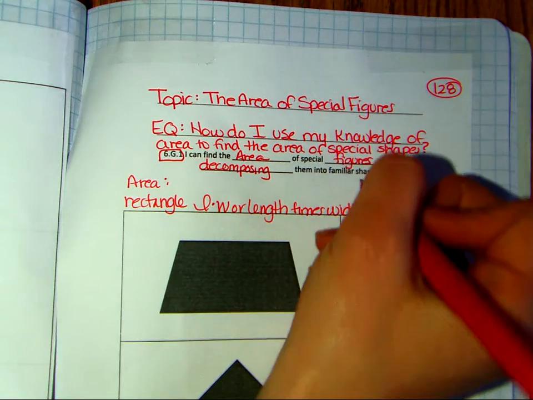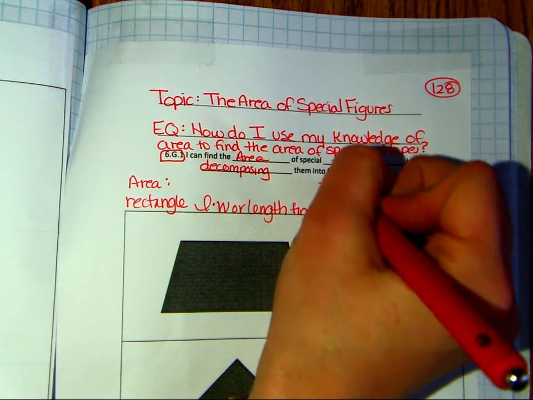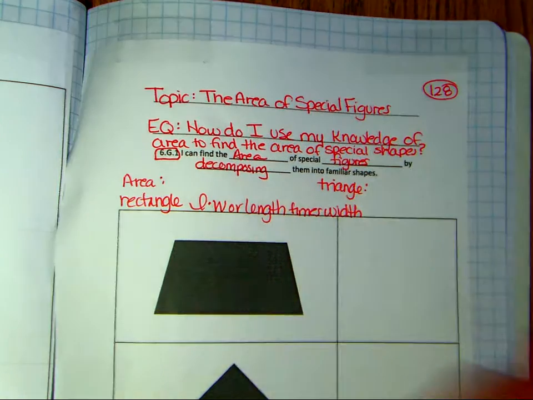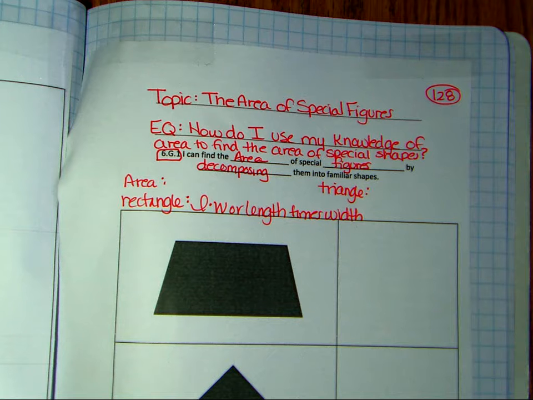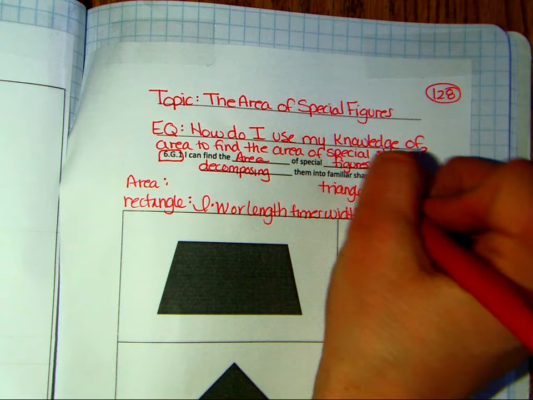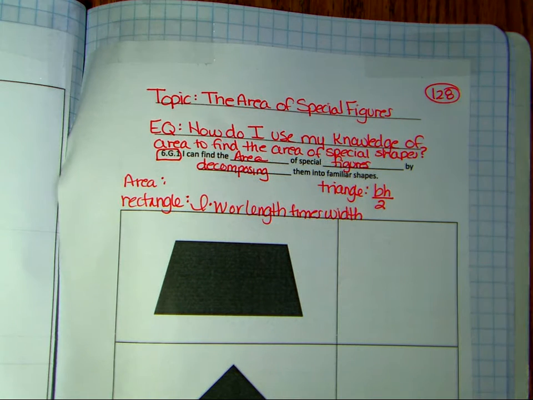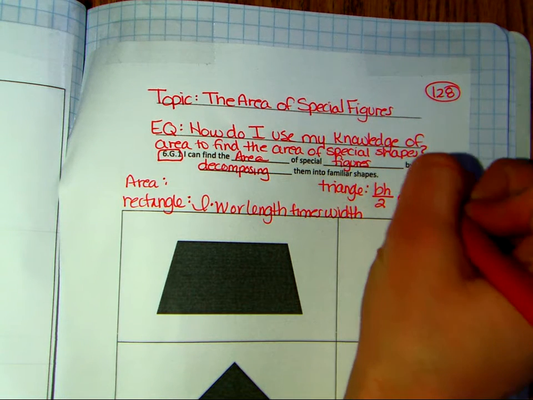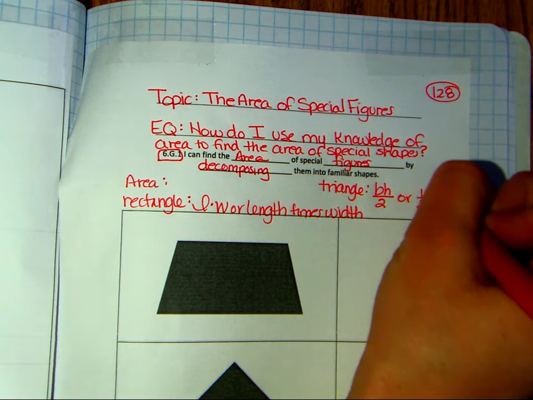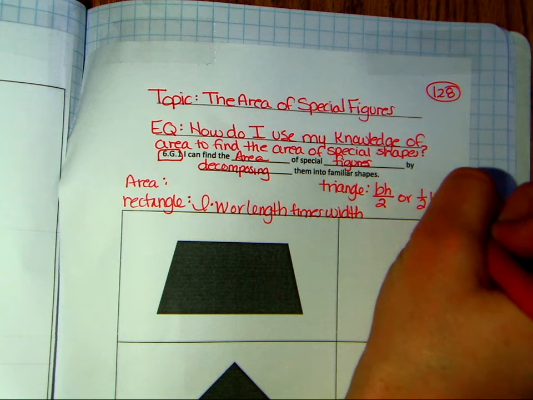Okay, and then we also need to know triangles. Can anybody tell me what is the formula for finding the area of a triangle? Ryder? Thanks for standing. Base times height divided by 2. Base times height divided by 2, right. Because remember, we know that a triangle is half of a rectangle, and a rectangle is base times height, so it would make sense that it would be half of that. You can also write it as 1/2 times the base times height.